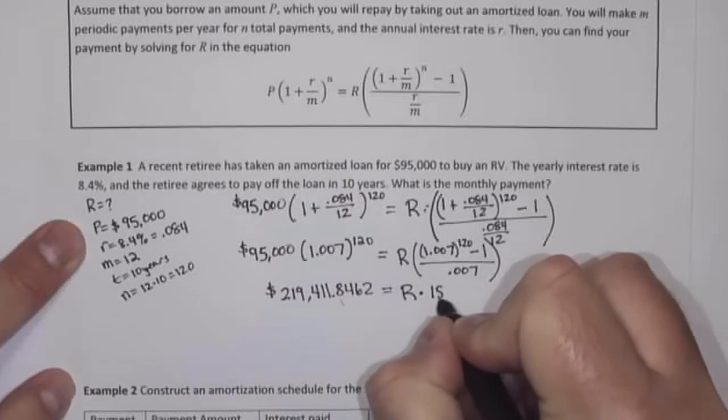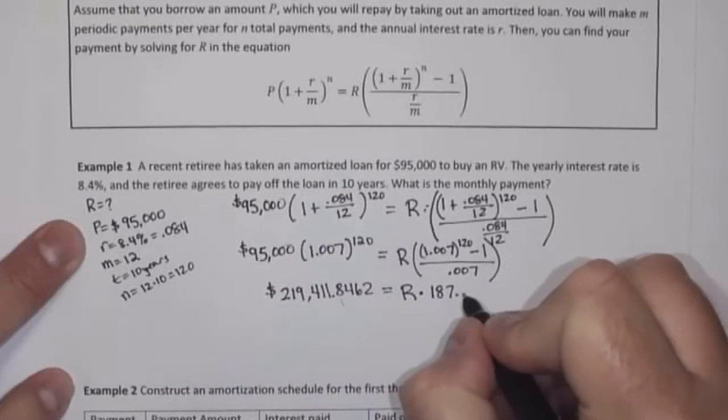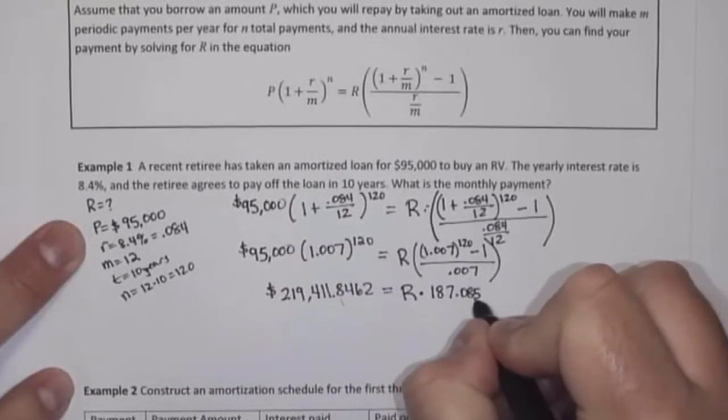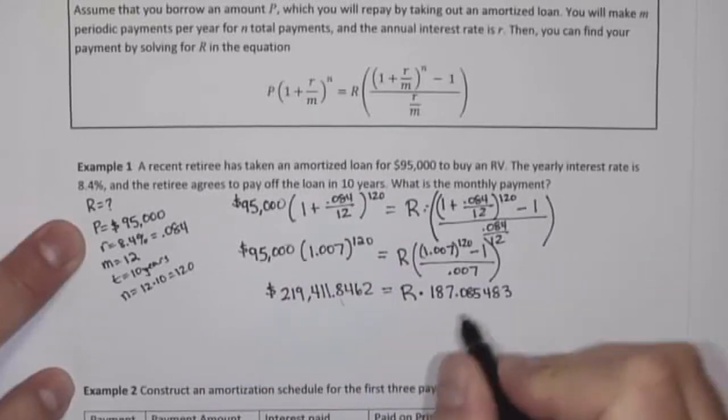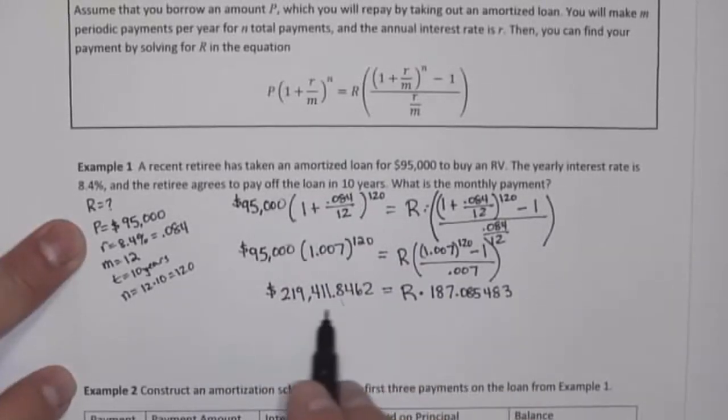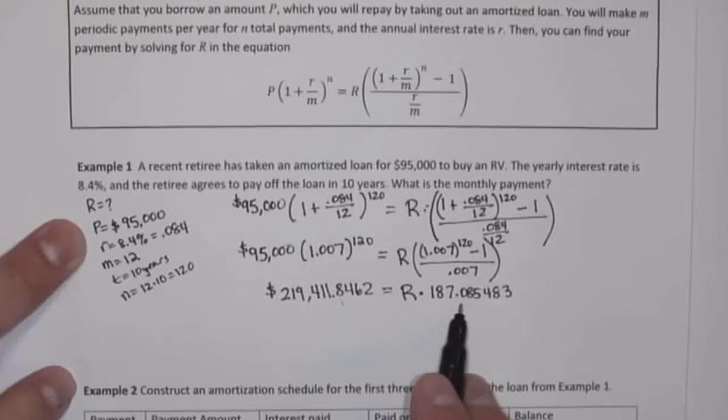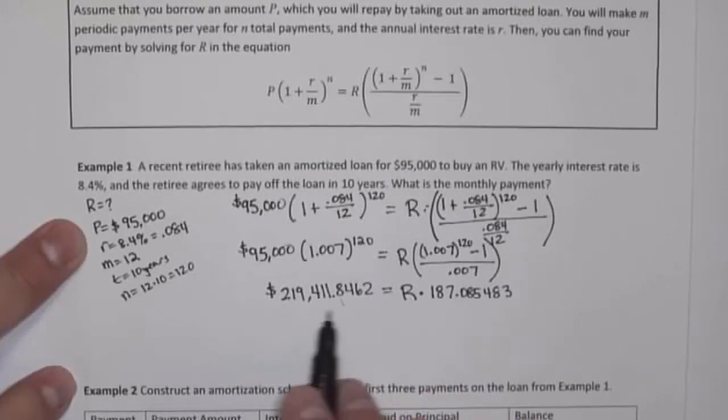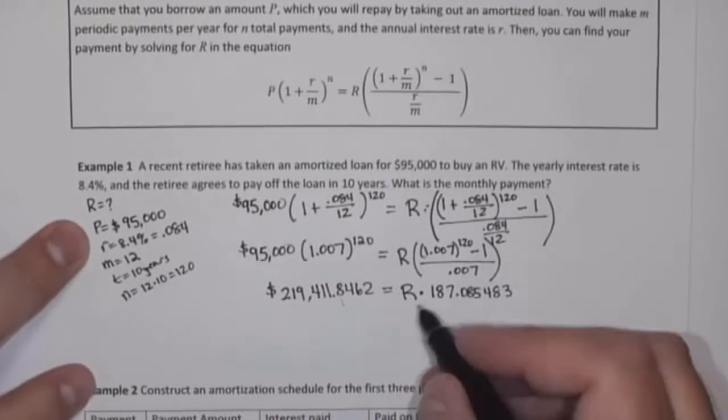So this is 187.085483. So if I divide both sides by 187.085483, that'll give me the answer.